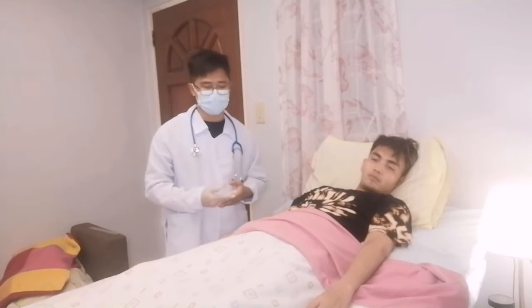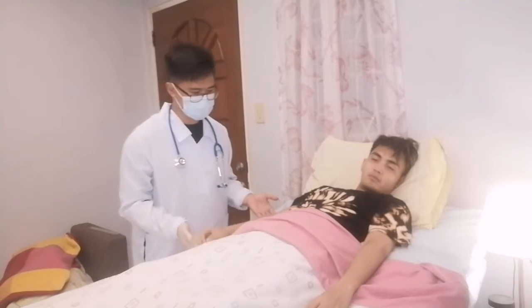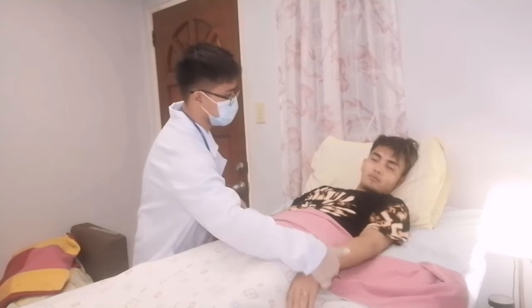But first, we're going to wear gloves. Let's just assume that I am also wearing one in my left hand. So we're going to assist the client to a supine position with the arms placed comfortably at the sides. Then we're going to place small pillows beneath the knees and the head.